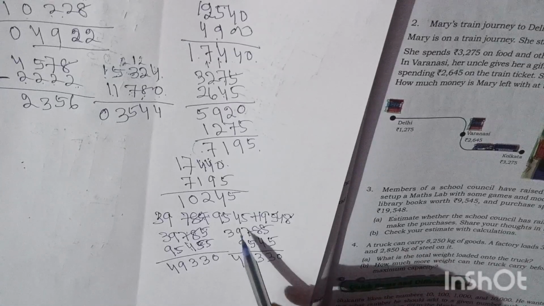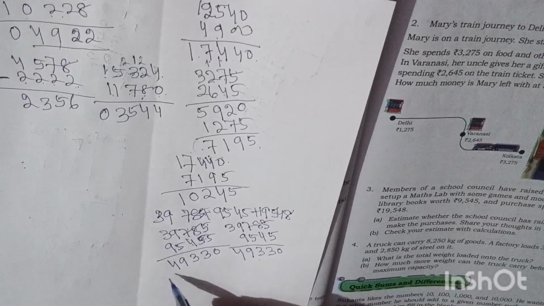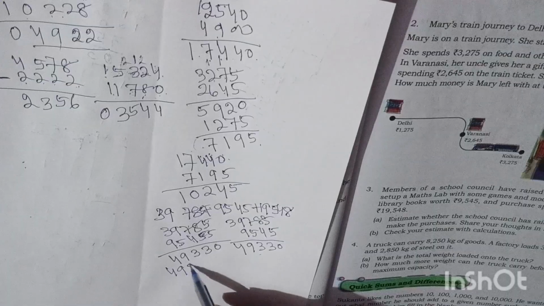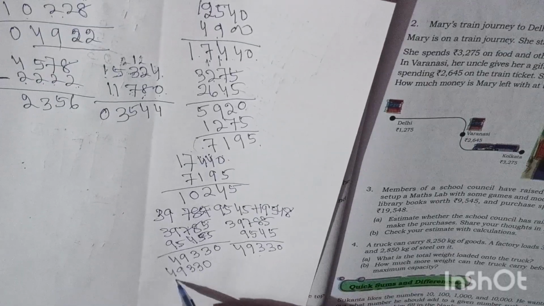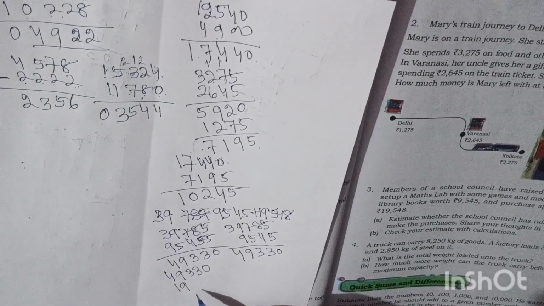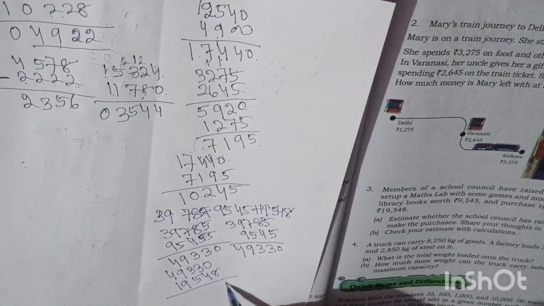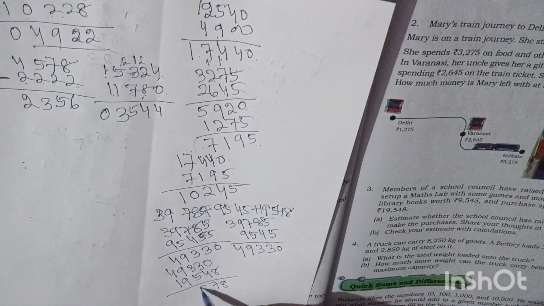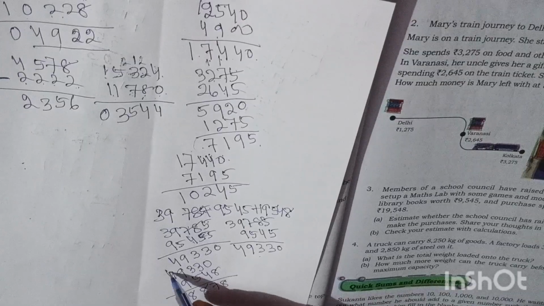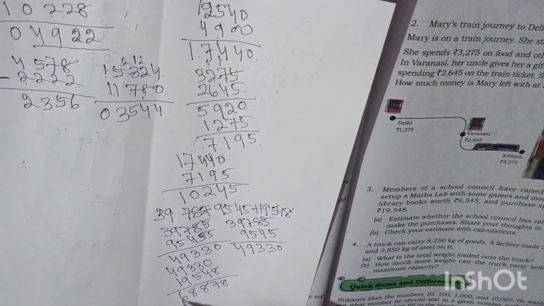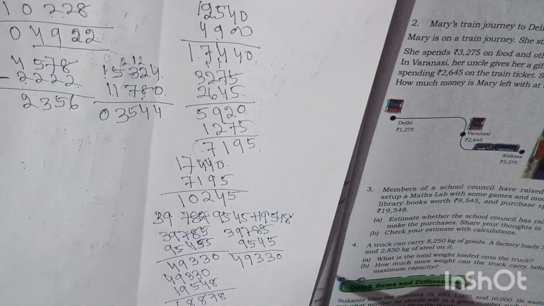Now the sum of the two numbers, then again add 49,330 plus 19,548. Add those two numbers. The sum is 68,878. The total amount they spent is 68,878.